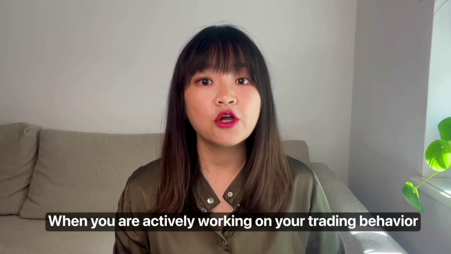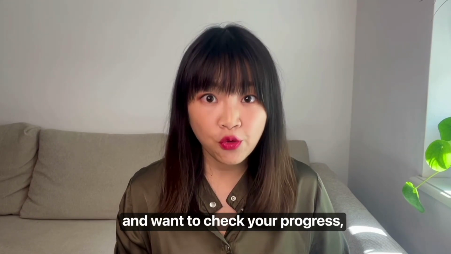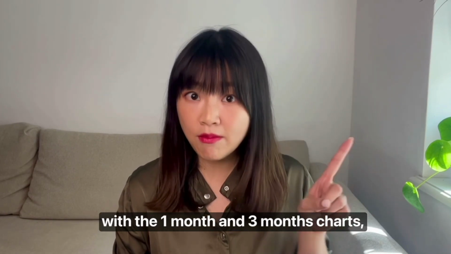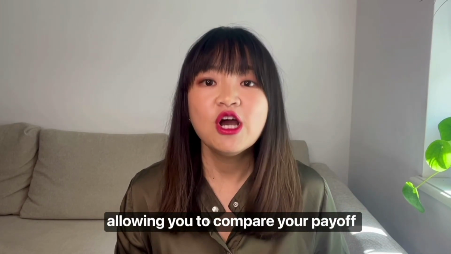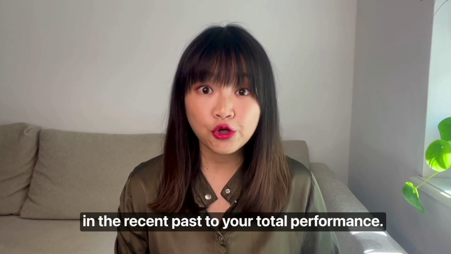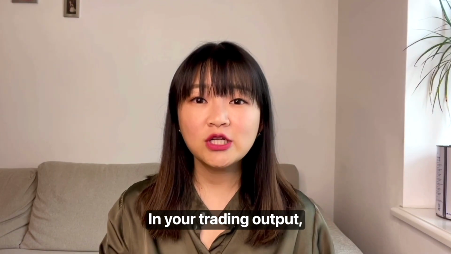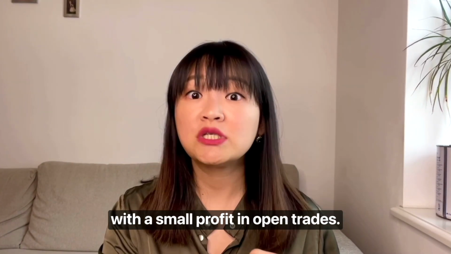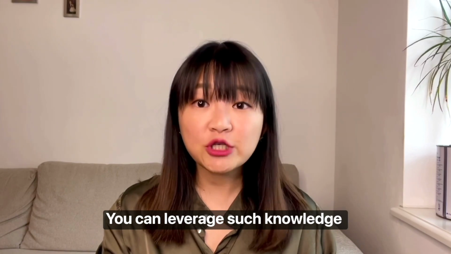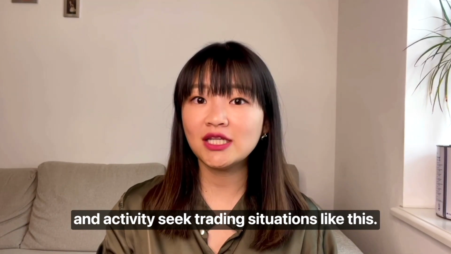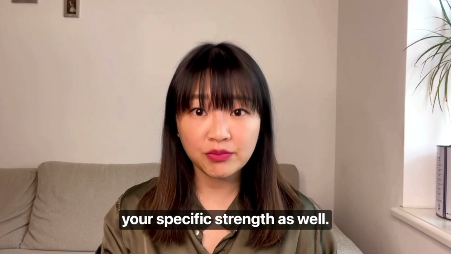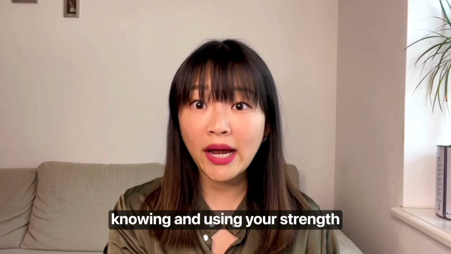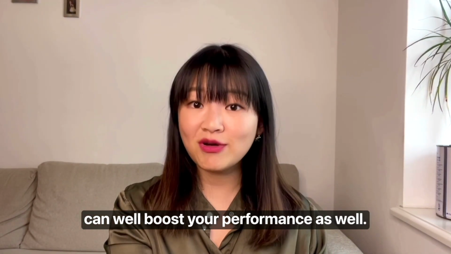When you are actively working on your trading behaviors and want to check your progress, it is advisable that you also check your short-term trade history with the 1 month and 3 month charts, allowing you to compare your payoff in the recent past to your total performance. In your trading output, you may also identify specific trends of yours, such as an outperformance during times with a small profit in open trades. You can leverage such knowledge and actively seek trading situations like this. It is important to have your view on your specific strengths as well. Limiting loss-making behavior is only one part of the equation. Knowing and using your strengths can well boost your performance as well.